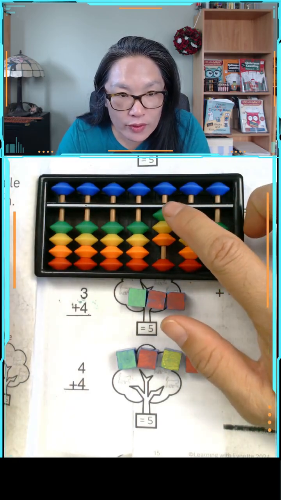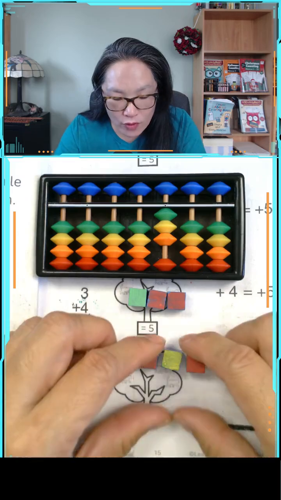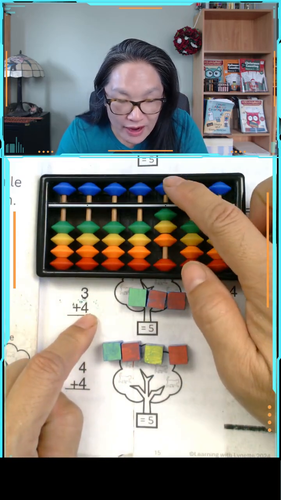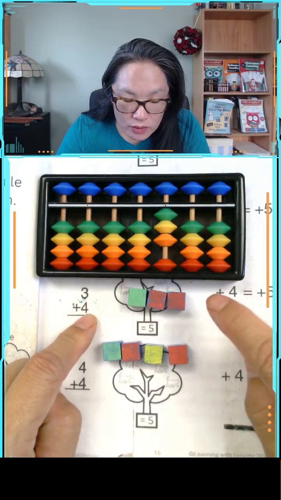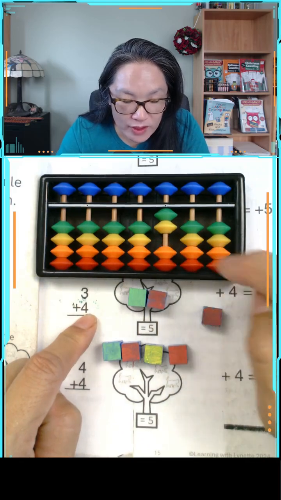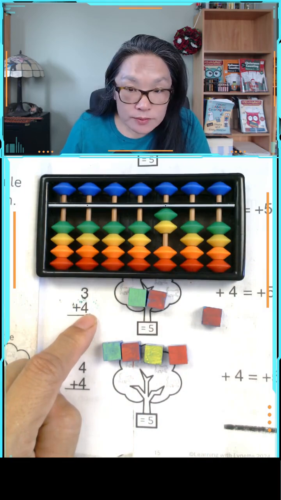So we have 3. 1, 2, 3. What we're going to do is add 4, right? When we add 4, we have no more room to add the 4. But we have this 5 that we can utilize. So we're going to take away the 1 from here. We got to give away the 1.